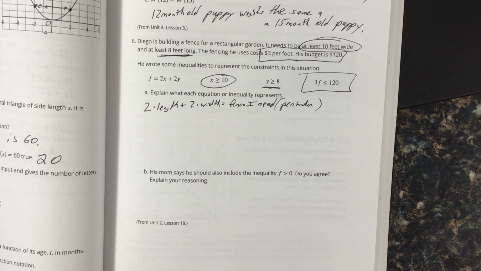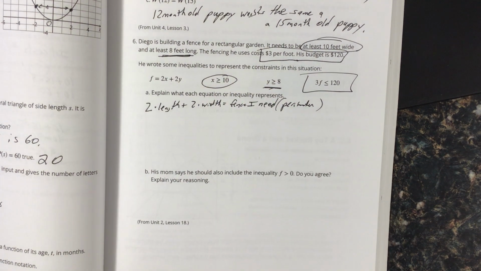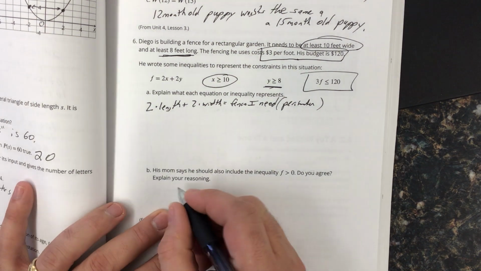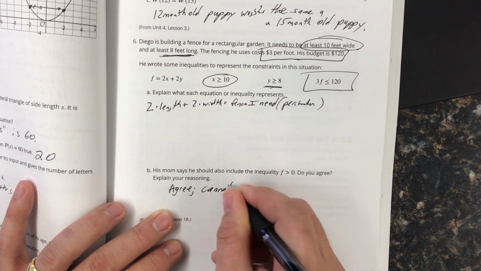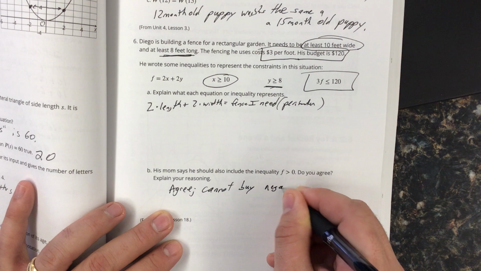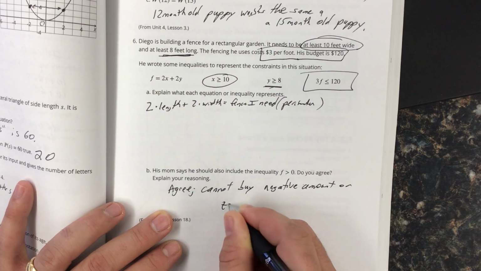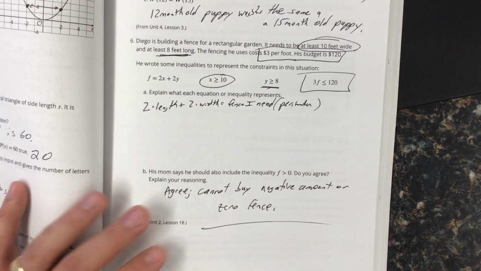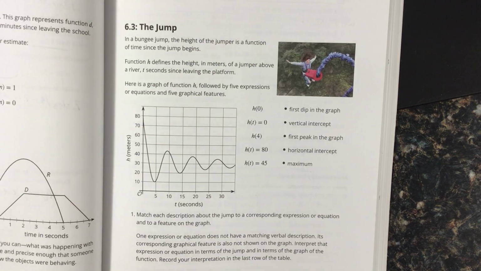Yeah, you could defend this one either way. You could say, well, obviously this has to be more than 10, this has to be more than 8. So we are for sure going to need some fence. But it does make sense. You could say agree. You're not going to buy negative amount or 0 fence when you are buying it to go around your garden. So that is assumed, but it doesn't hurt to list it. And that is it from 4.5.